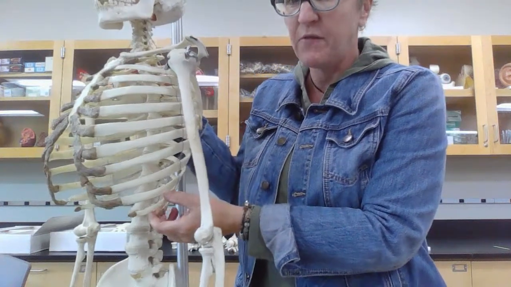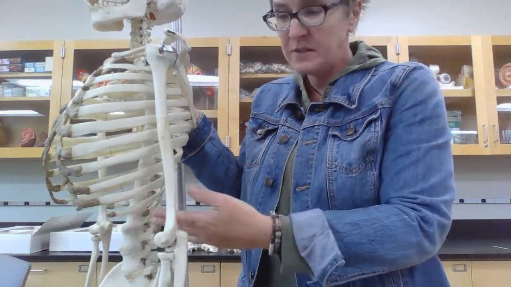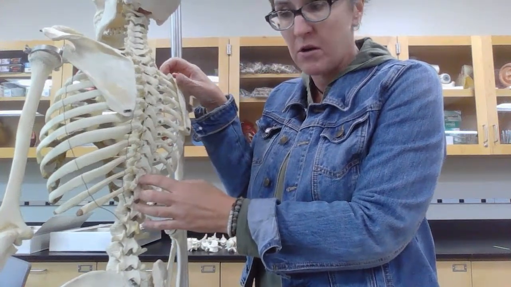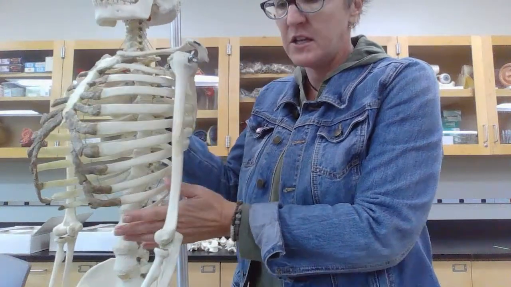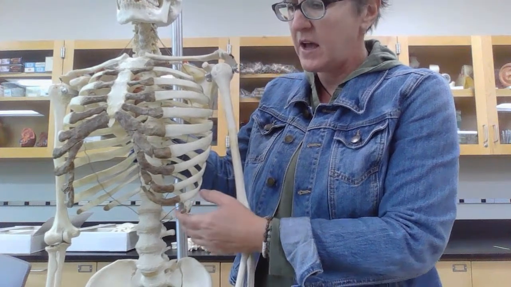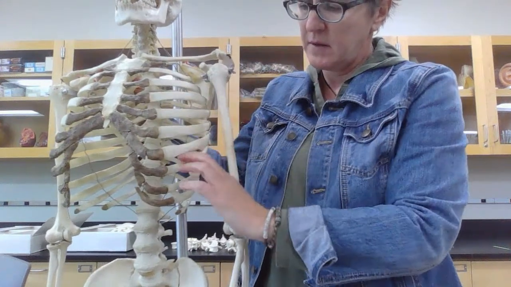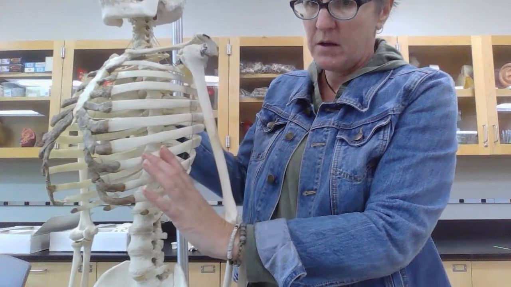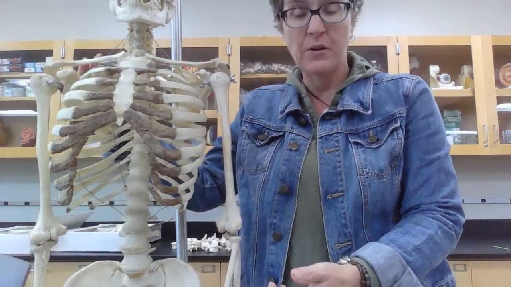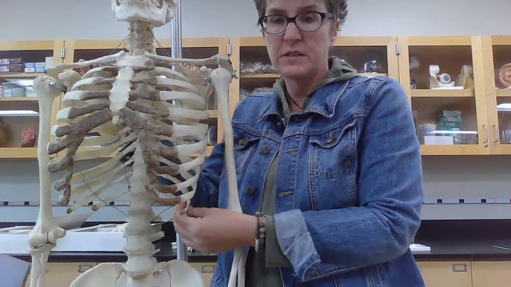And of the false ribs, these last 2 are floating. So floating doesn't mean they don't connect to anything. They connect to the vertebrae in the back, so that's not what floating means at all. But floating means they don't connect to any cartilage in the anterior section of this skeleton. So I have true ribs, false ribs. Of the false ribs, the last 2 floating. Okay, so when I ask you, what category of rib is this, true rib or a false rib? If I'm pointing to one of the lower ones, you could say floating rib if you want to be fancy.